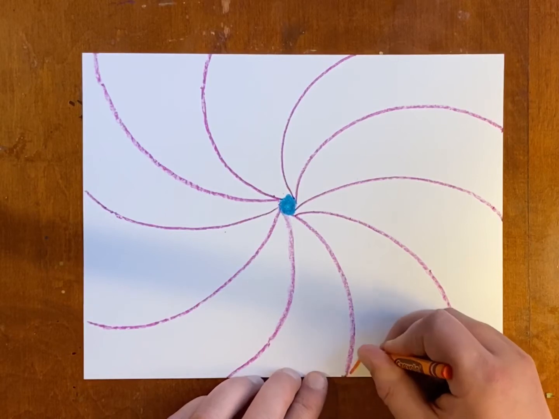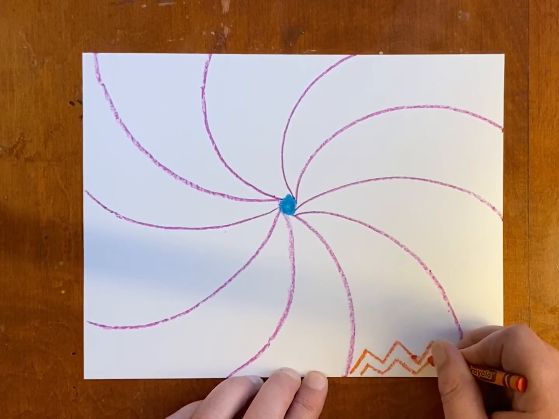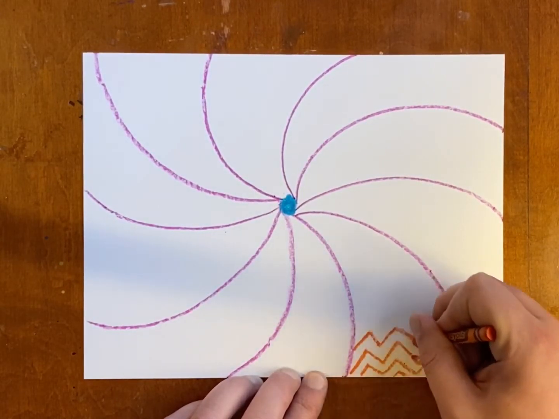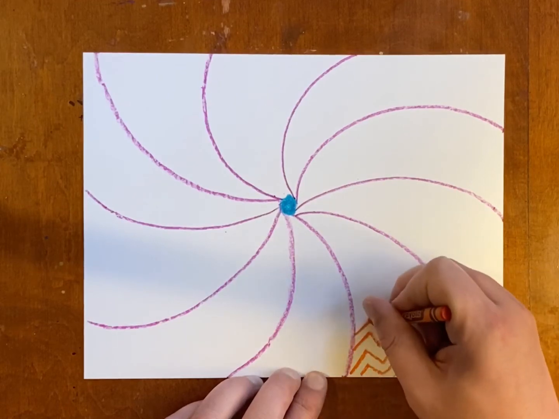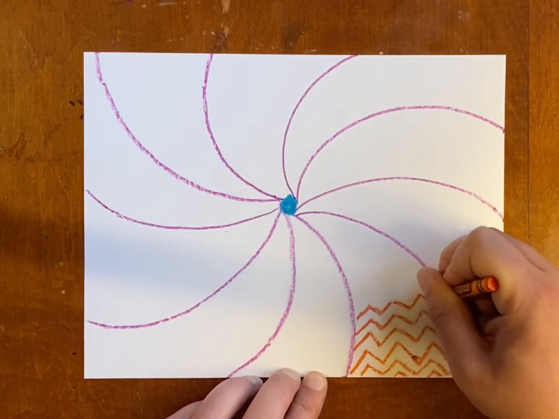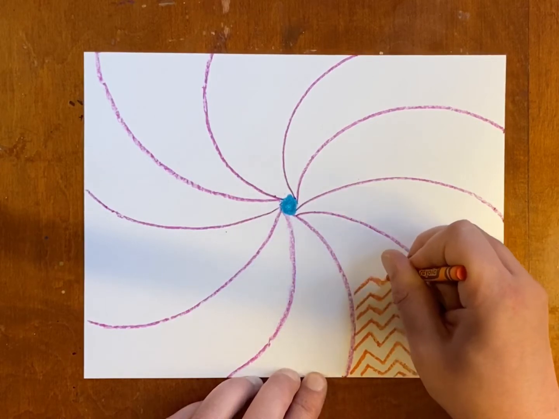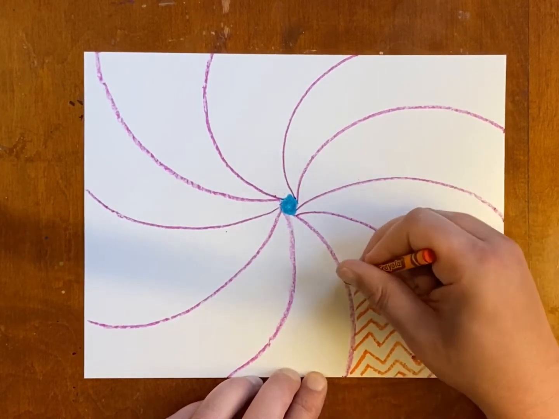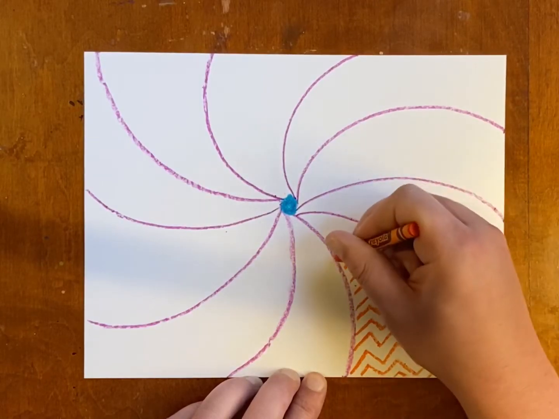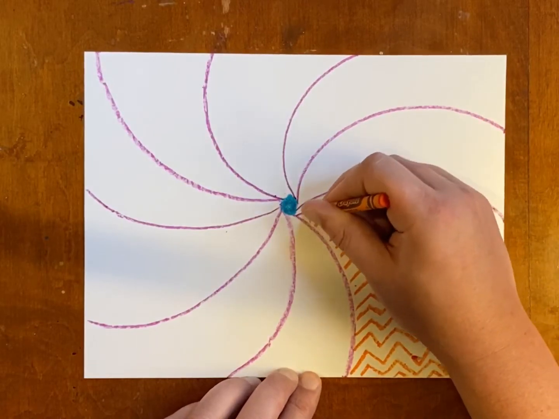Now that I have my lines on, I have a bunch of different shapes that I can make different designs on. I'm going to start with this zigzag design in my first shape. But you can use any kind of design you want. We've talked about a lot of different ways to make lines in art class, and we've talked about a lot of different shapes. So you can use any of those ideas we've talked about before. Take your time. This is a good way to practice control with your crayons or whatever you're using.